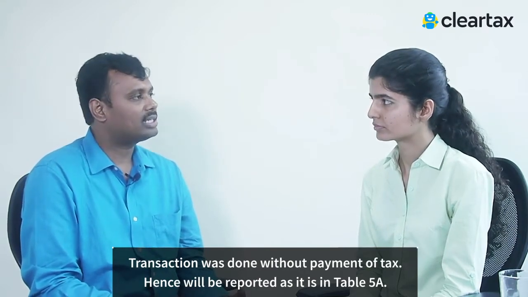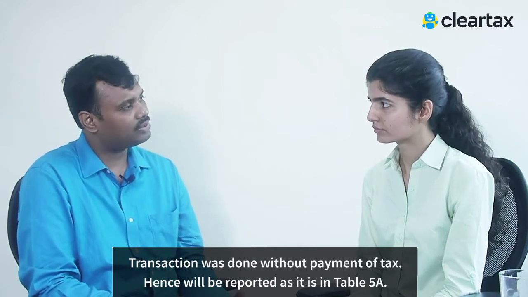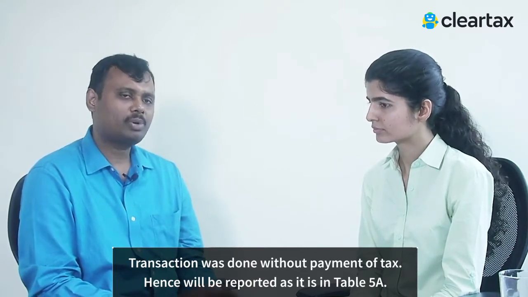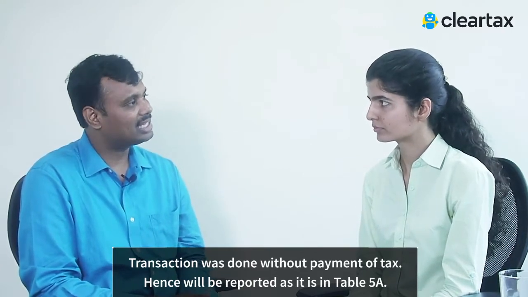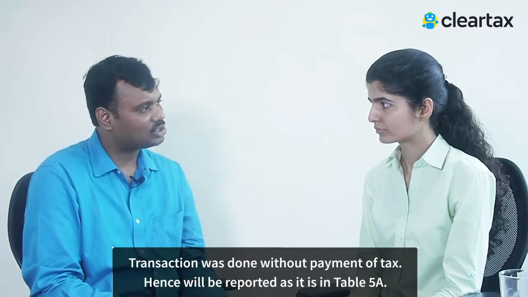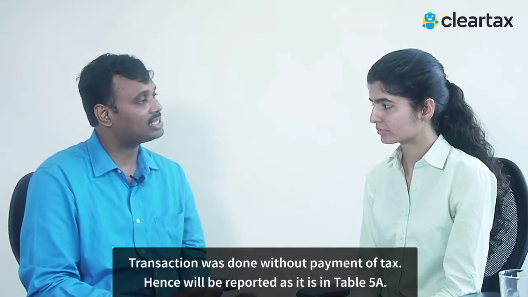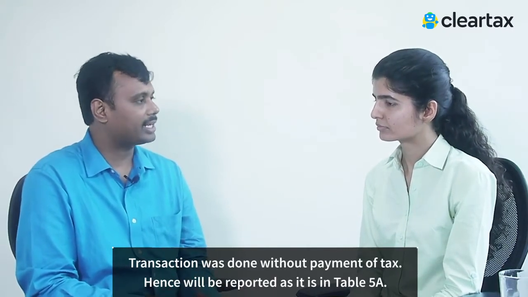Because the LUT is not done, the transaction by default wouldn't become an export with payment of tax. Now, it is a procedural non-compliance, but that doesn't change the transaction. So in this aspect, the SEC has to report it under table 5 as exports without payment of taxes, even though the LUT is not undertaken.